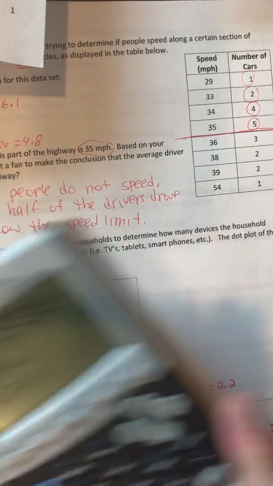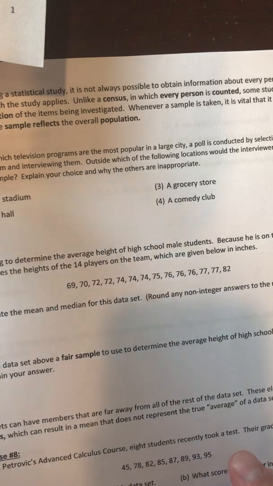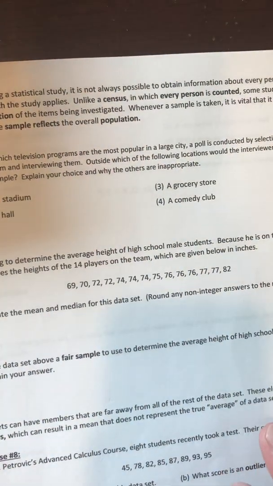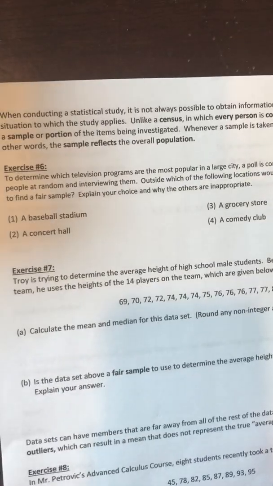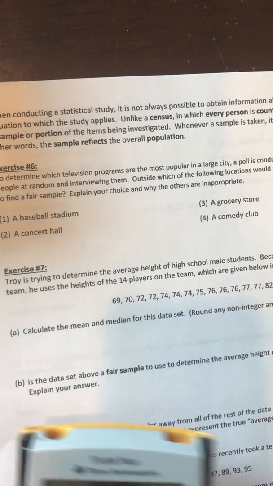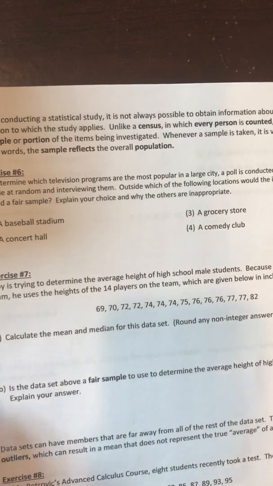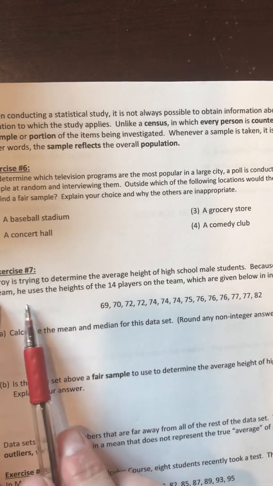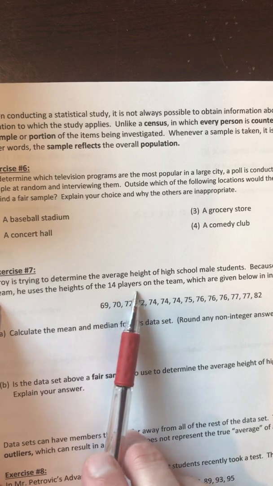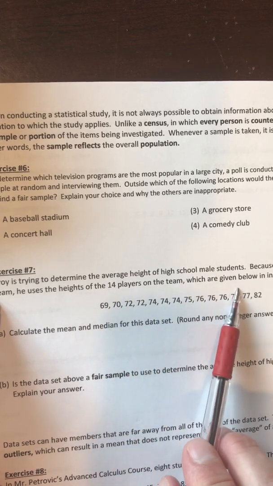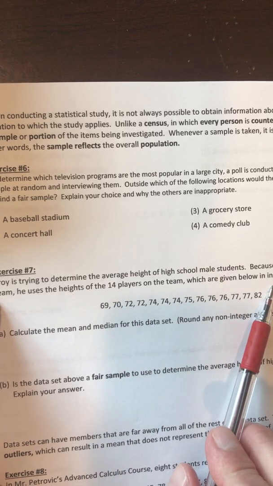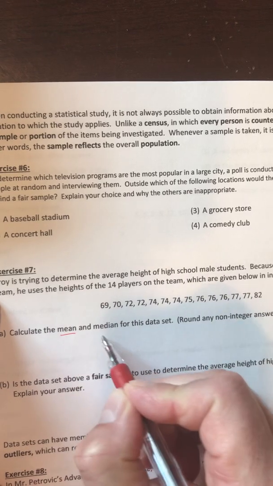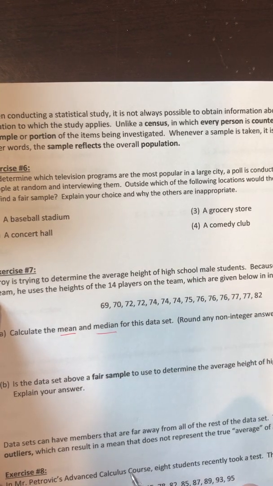All right, I'm going to do one more example on the next page, and then you could finish this up over Monday and Tuesday. All right, so I want to look at exercise 7 just to do another example. It says Troy is trying to determine the average height of the high school male students. Because he's on the basketball team, he uses the heights of the 14 players on the team, which are given below in inches. All right, we want to calculate the mean, median, for this data.